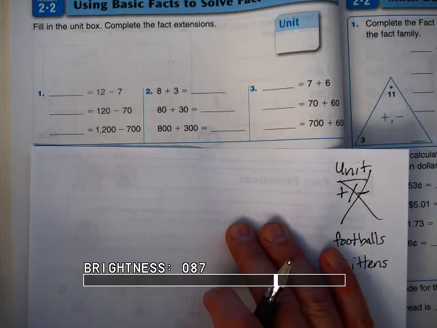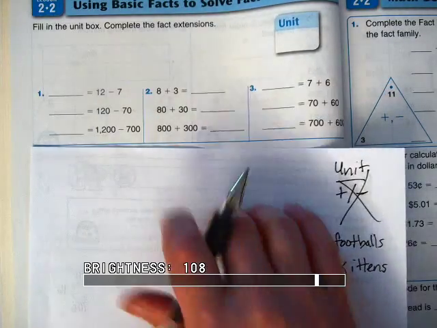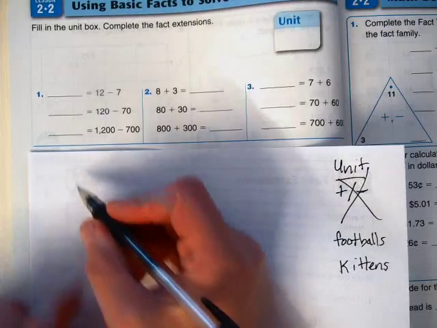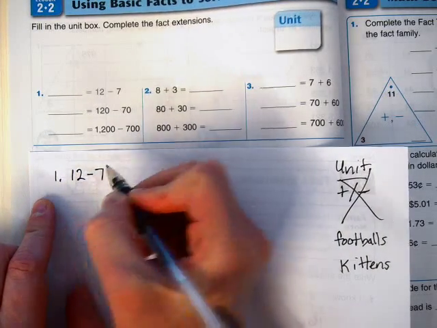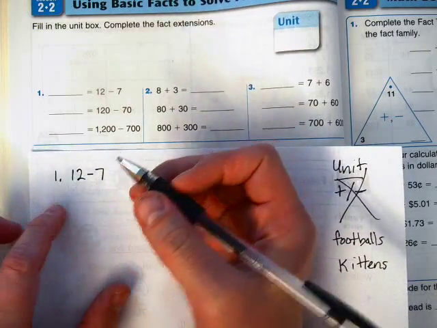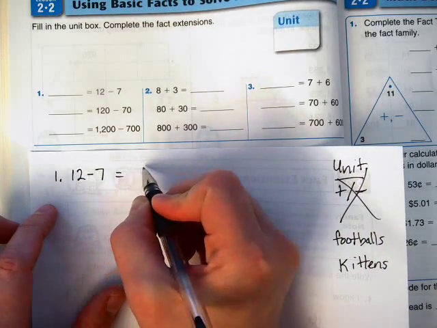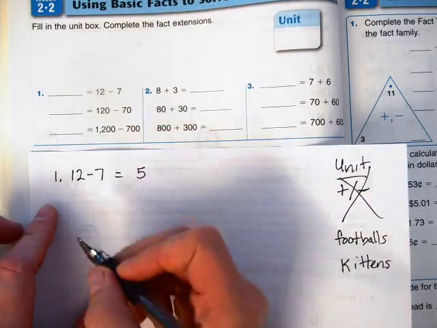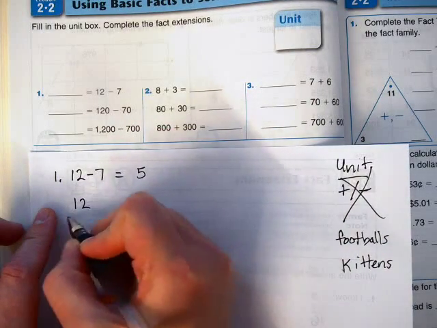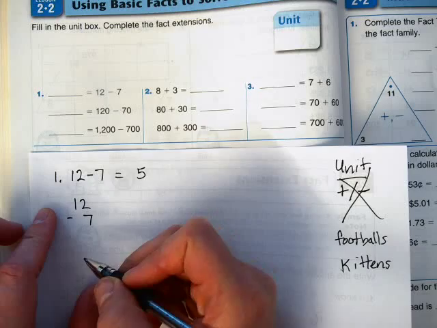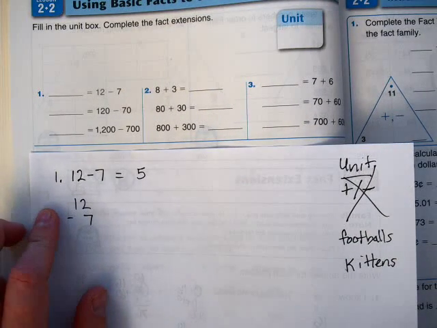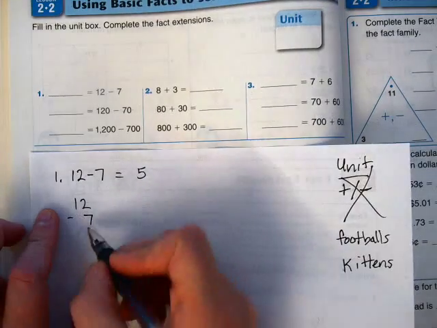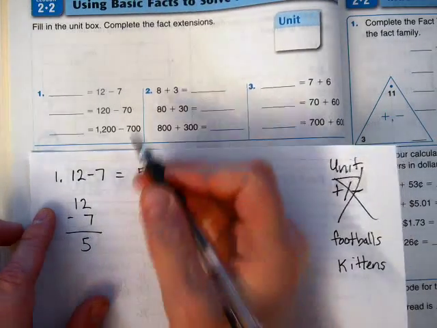So, for the first part of this, you are going to try to just, again, do these basic facts. So the first basic fact for number 1, it says 12 minus 7. Okay? It's a basic fact, so I know the answer is 5. Personally, I like to set it up like this. 12 minus 7. So if that's easier for you to think about, you can rewrite that. Okay? You can rewrite it so that it makes more sense to you. It's going to equal 5.